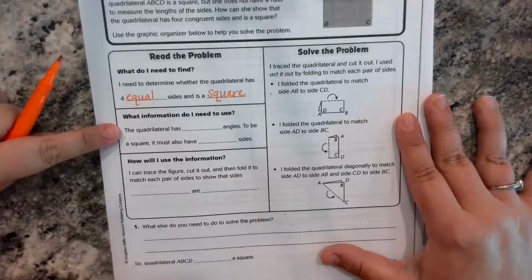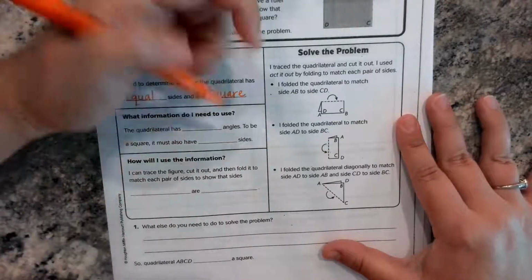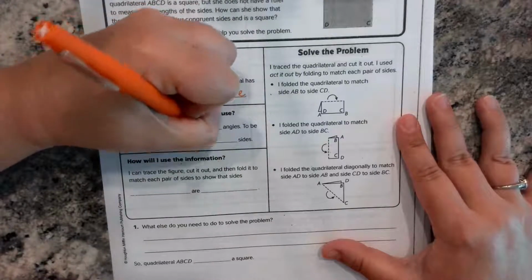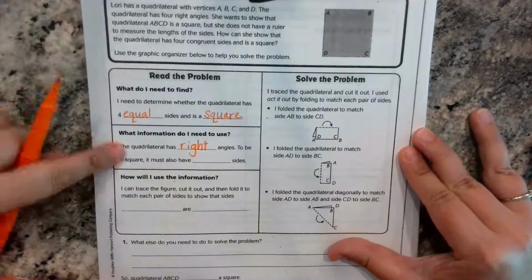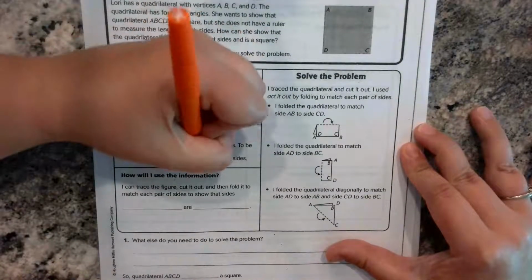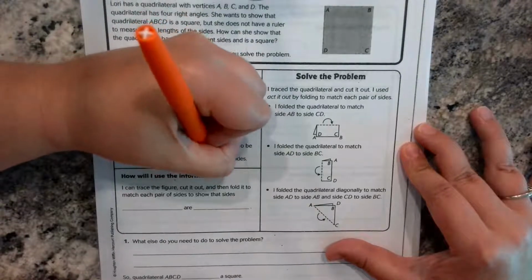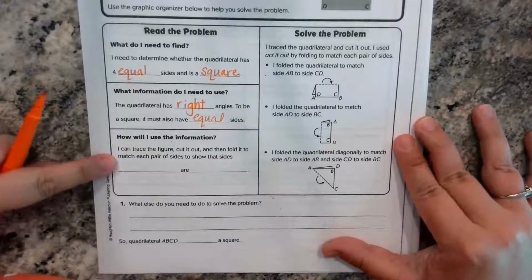So we're going to look at the information that we need here. We know that the quadrilateral has right angles because it told us that in the prompt. And to be a square, it also has to have equal sides. So we're going to use this information.